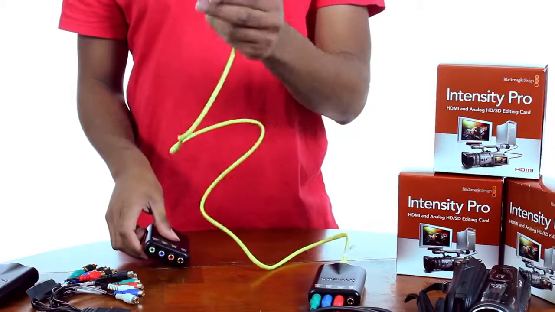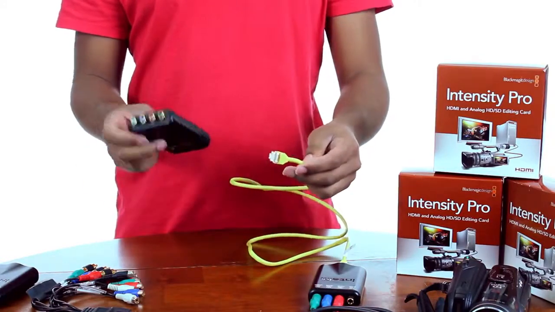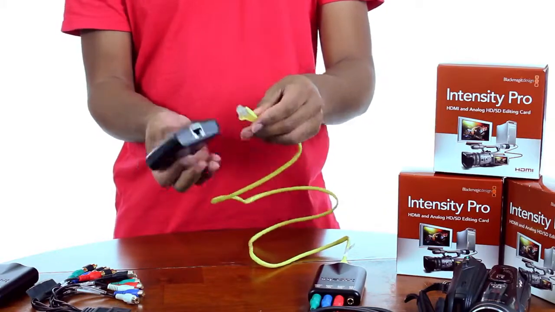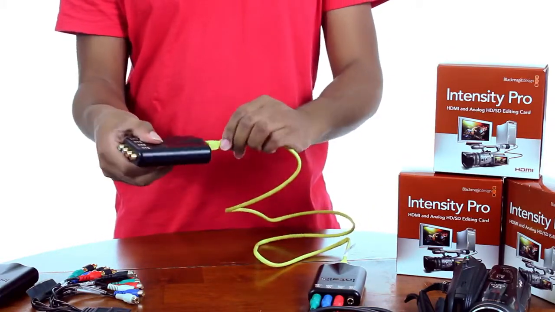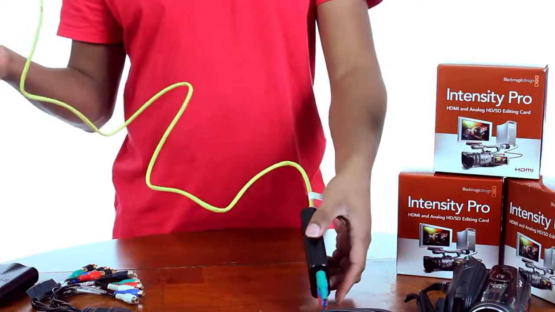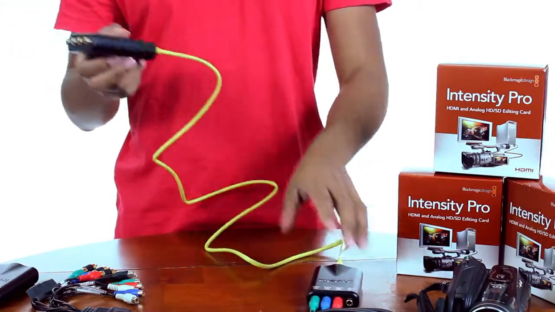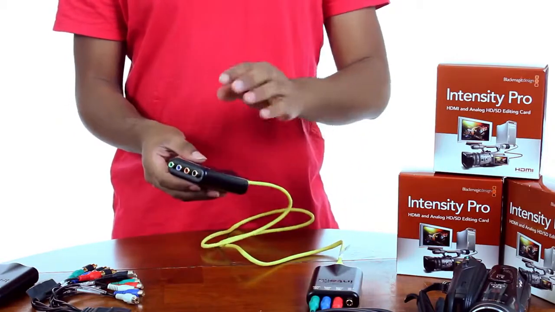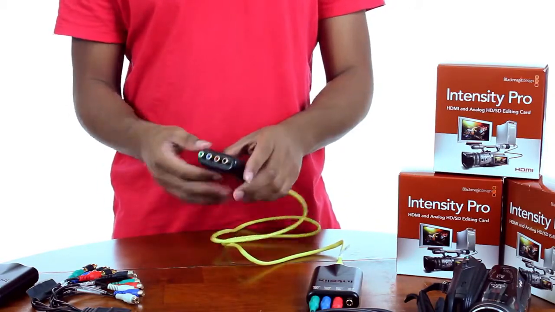And then the other end of your Cat5e cable plugs into your second balun. So you'll plug that into the back of here. And theoretically, this would be, like I said, a longer cable, so this would be stretched far, far away. And now you're converting back to component.